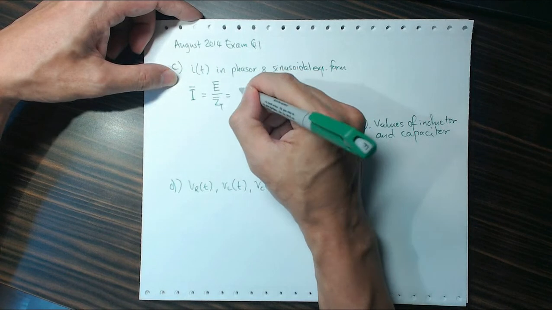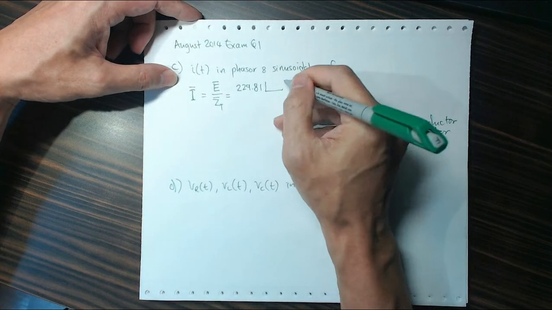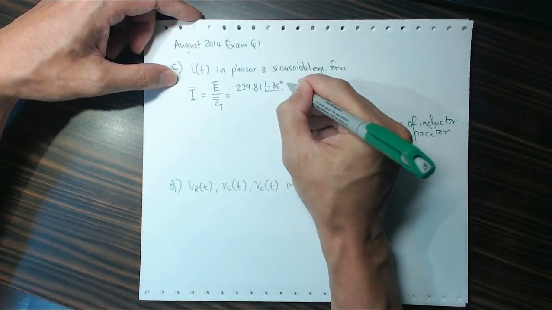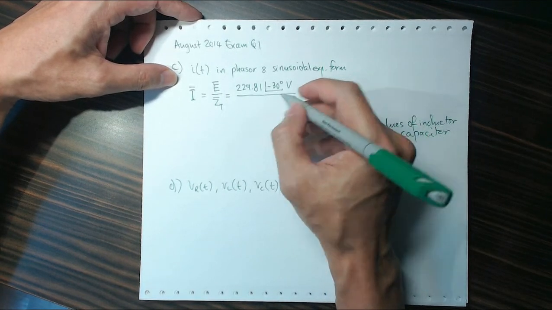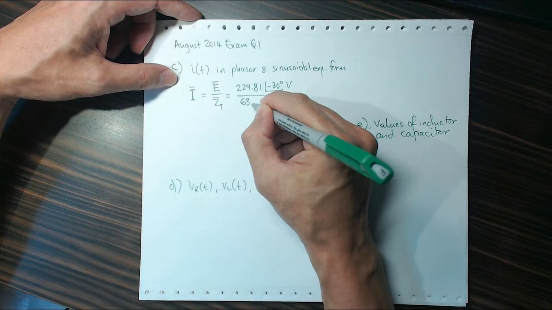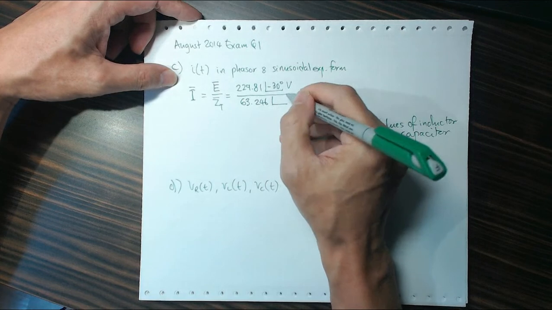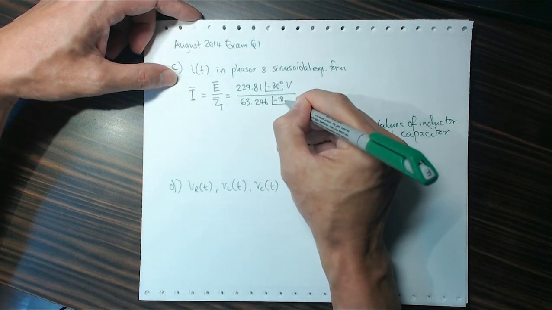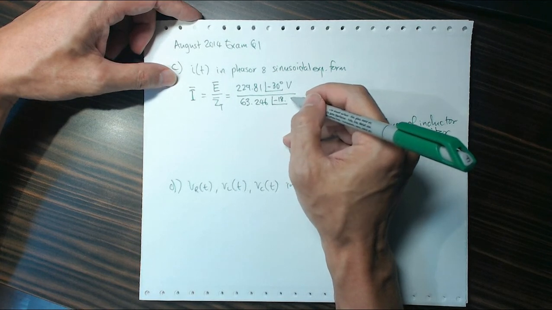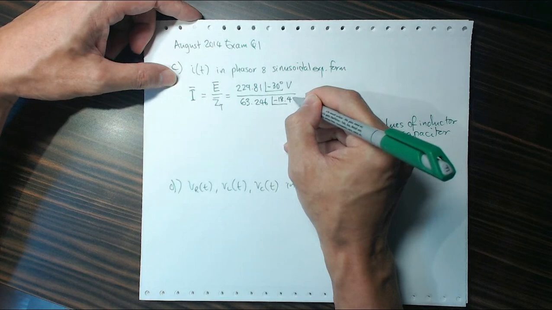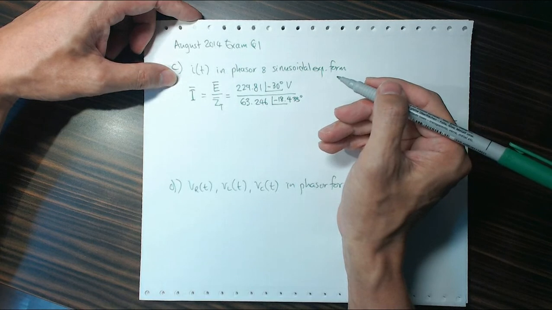In part B, we calculated E in phasor form as 229.81 at the angle of minus 30 degrees volt. Whole thing divided by the impedance in polar form, because we're going to do a division. So we have 63.246 at the angle of minus 18.435.